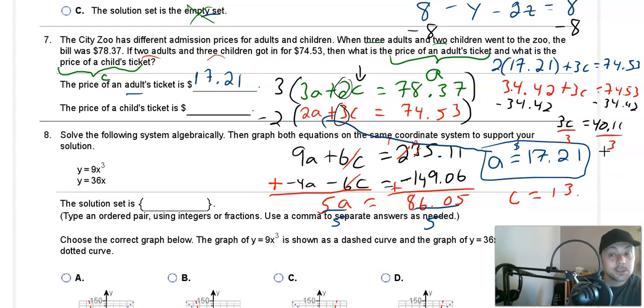10 minus 9 also has a remainder of 1. You bring down the 1. 3 goes into 11 3 times, and you get a remainder of 2. 11 minus 9 would be 2. You bring down the 1, you get 21. 3 goes into 21 7 times. So just use a calculator if that didn't make sense.